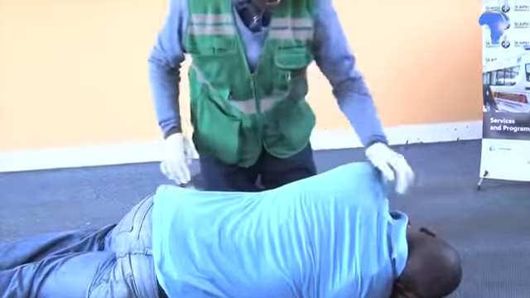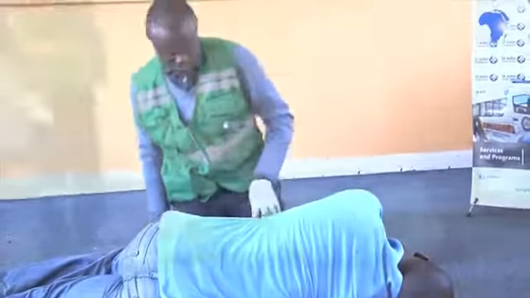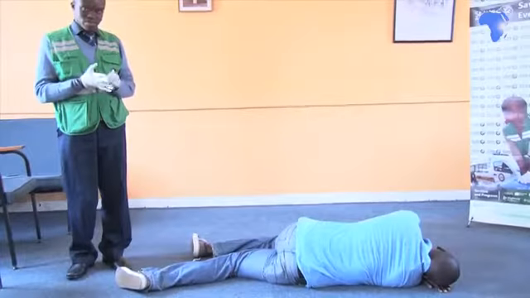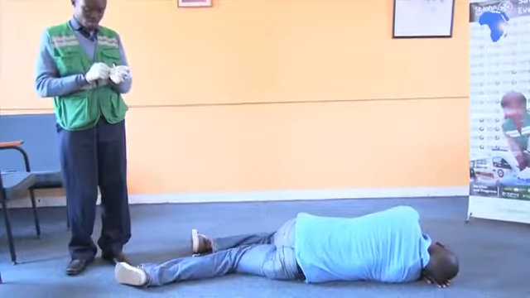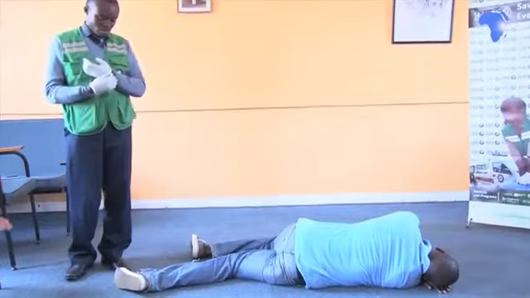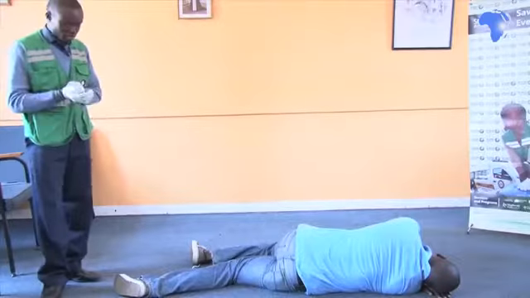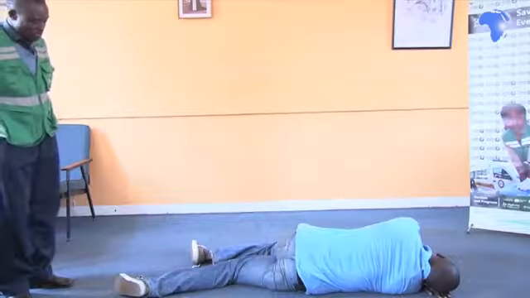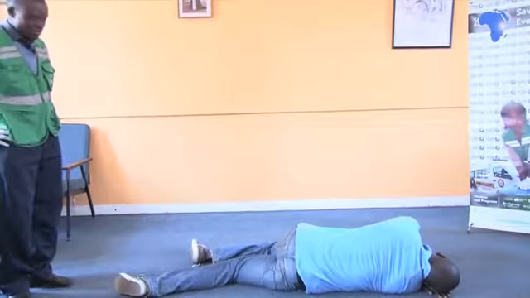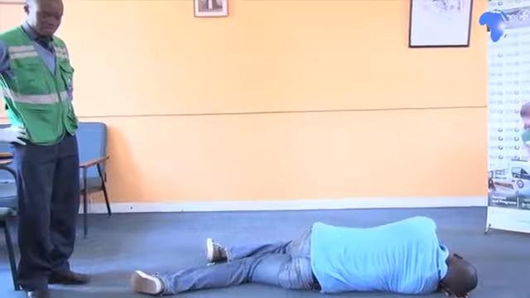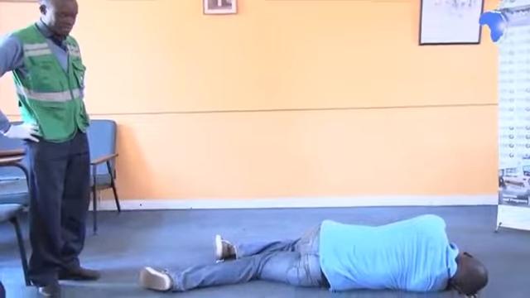So that is known as the recovery position. You're supposed to monitor vital signs at least every 10 minutes. So if you determine the casualty stays like this until help arrives, or until he stops breathing, that is why we monitor vital signs. If the casualty stops breathing, you turn them back to the position that they were in, lying on their back, and start CPR.